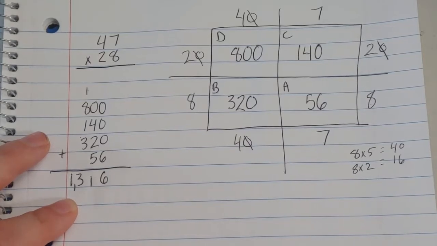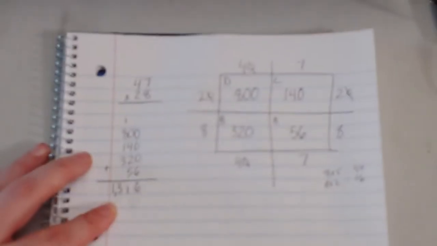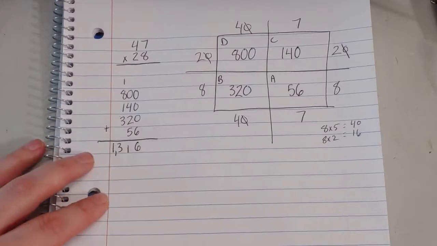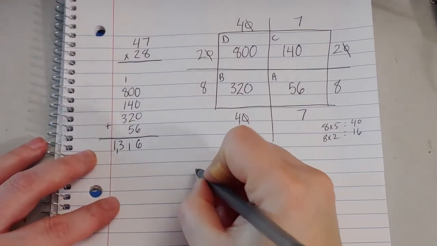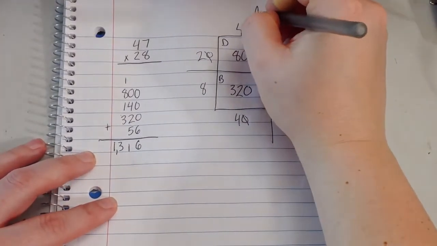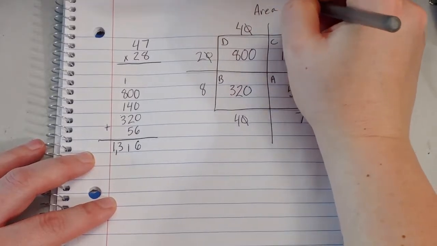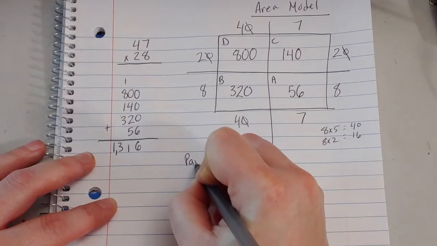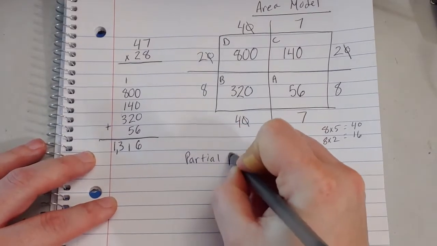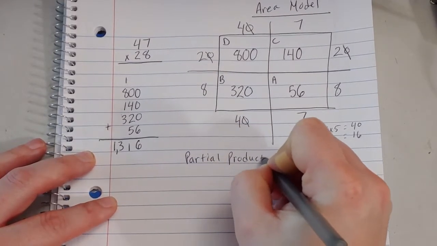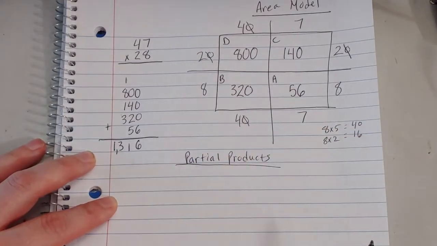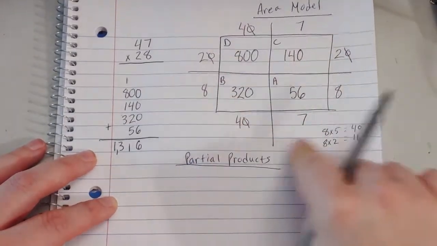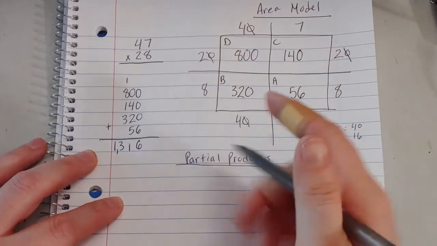We've also been working with partial products. I'm going to zoom out a little bit so you can see all this on one sheet. Partial products, so area model. Partial products is taking a step of this out, so it's taking out the actual square.